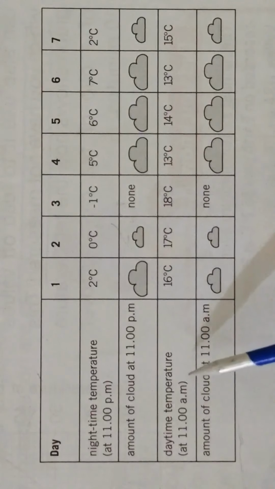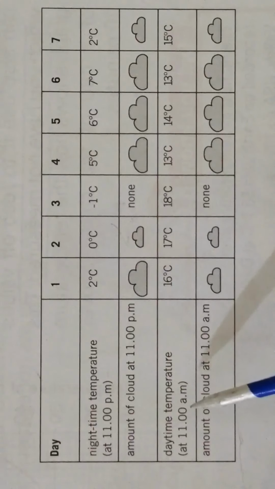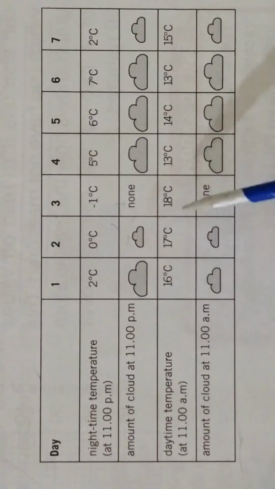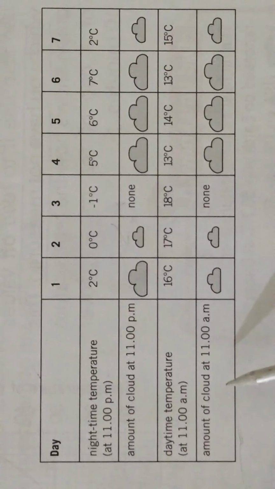Daytime temperature is given at 11 o'clock a.m. in the morning. Here you can see the temperature in degrees Celsius. The fourth row describes the amount of cloud once again at 11 o'clock a.m., where you can see some clouds on the first and second days, while the third day has no cloud, that is, not cloudy.